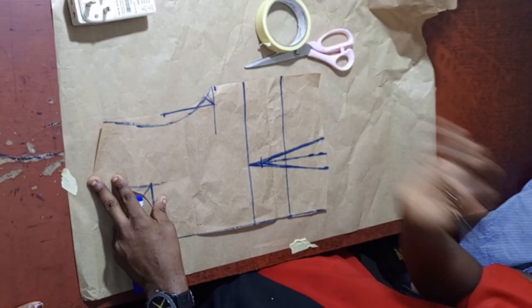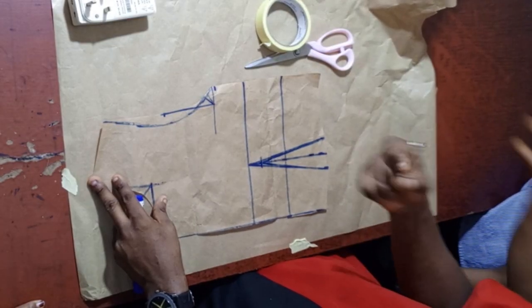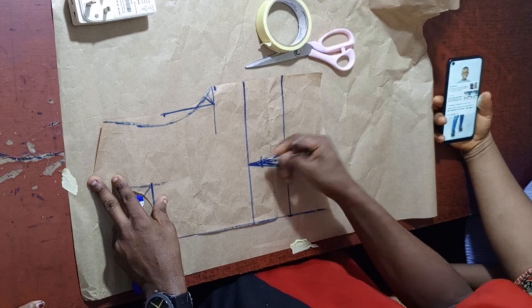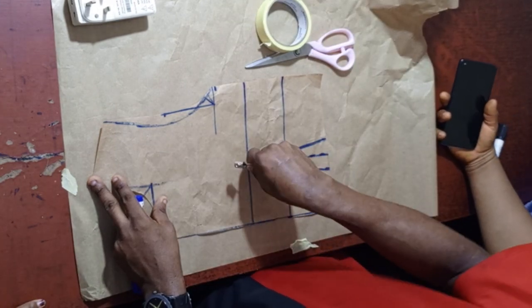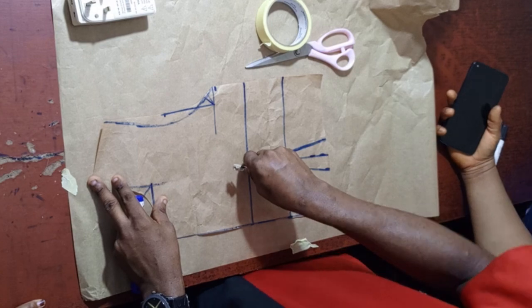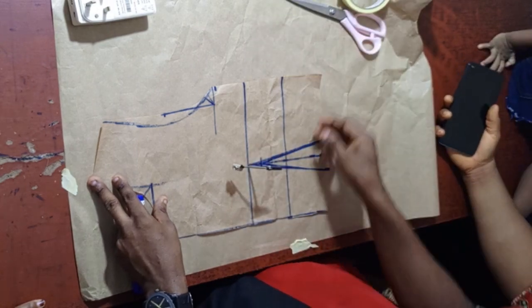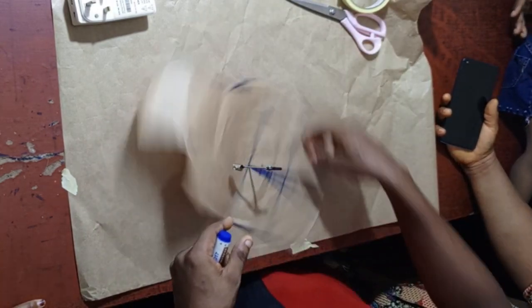Now we have used the slash and spread method. Next one is now the pivoting. So, explaining just the pivoting, what it's all about. Now look at it. This is the bust point. Are you seeing it? This is the pivot point. So pivoting just means, it is more like rotating it like this.